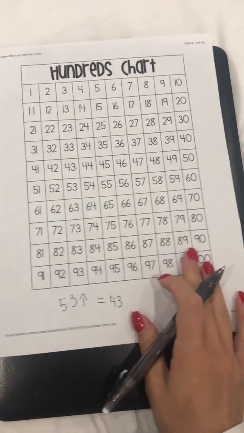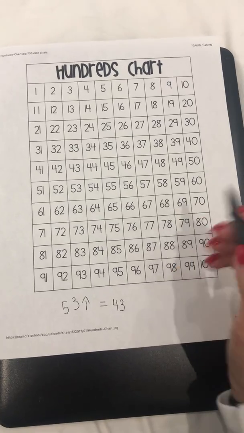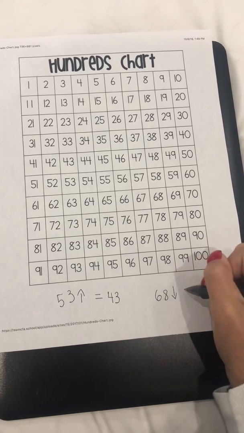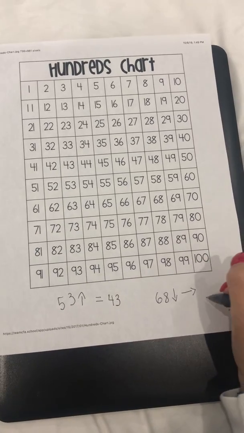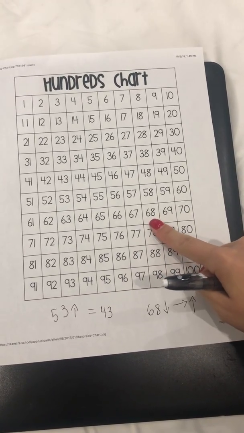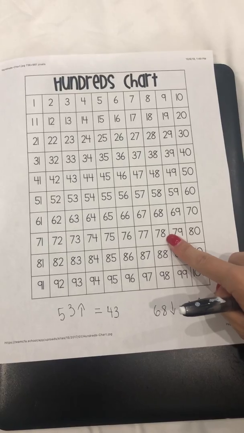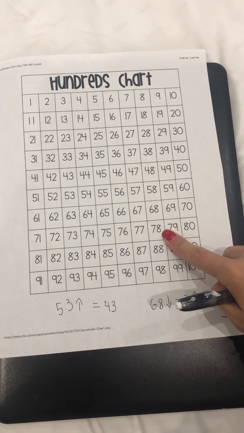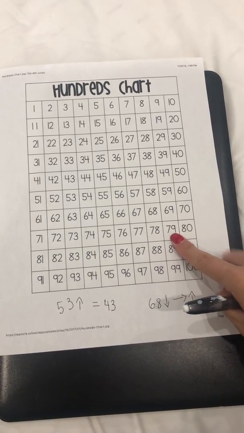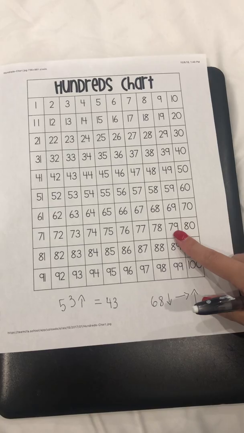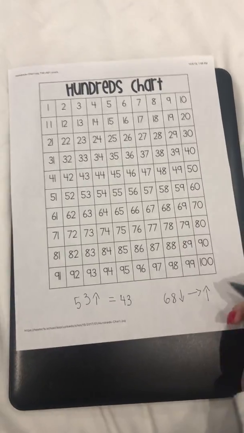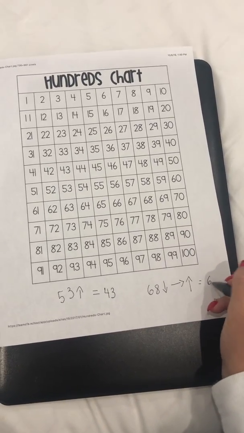Now let's identify a different number. I'm going to choose the number 68, and I'm going to write 68, arrow going down, arrow going across, and arrow going up. Here's our number 68, and it's telling me arrow going downwards, so now I'm 10 more, which is 78, arrow going across, which means one more, which is 79, and one arrow going upwards, which means 10 less, so I'm at 69. That equals 69.